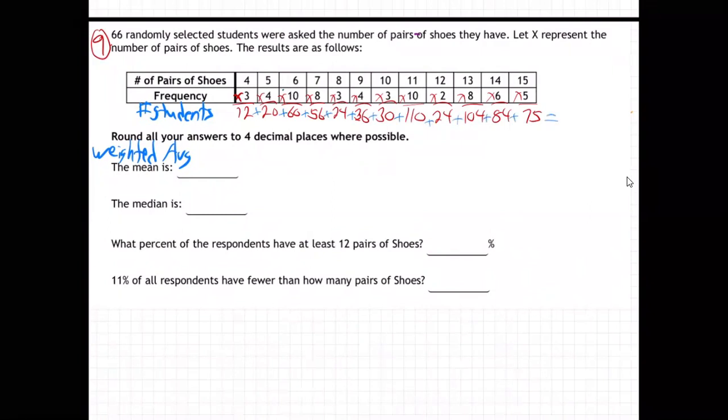So what's the total when you add those up? I'm getting 635. So then you have to find the weighted average.